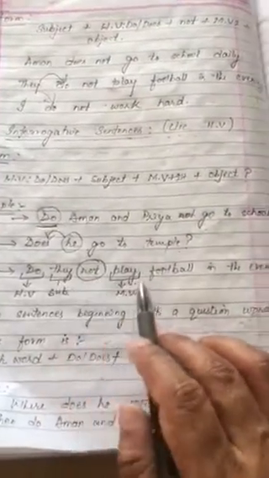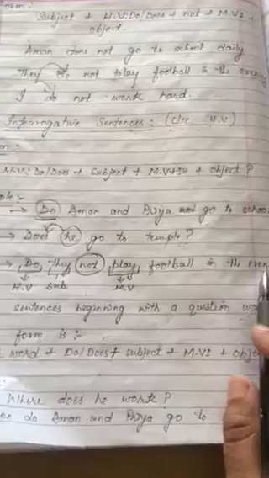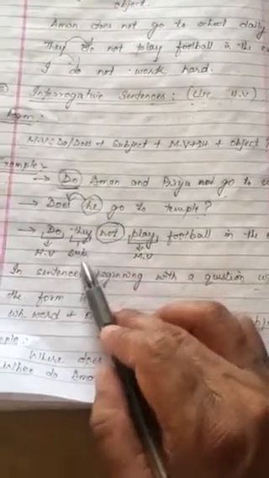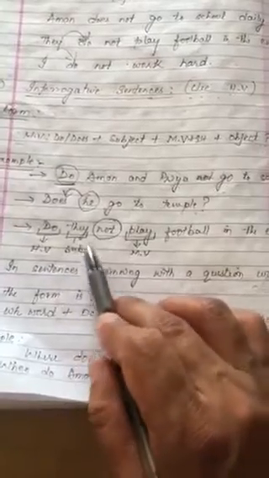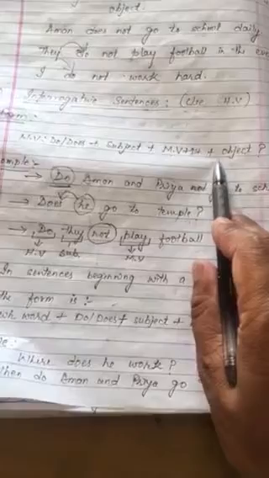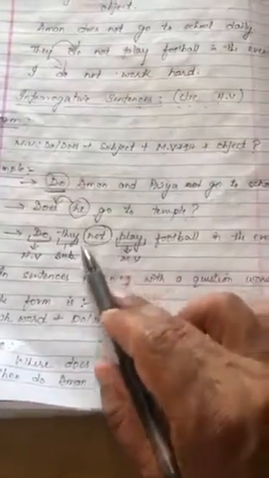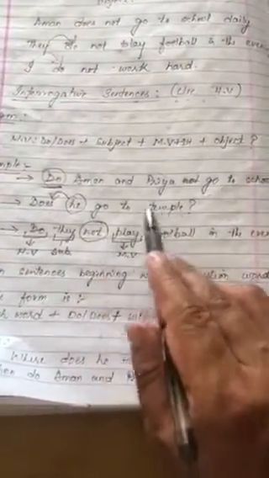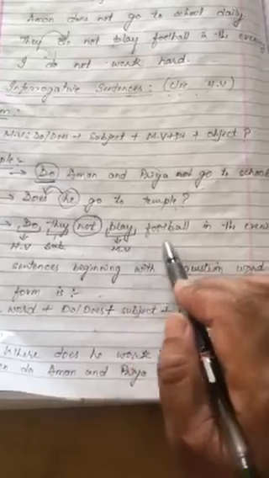Do they not play football in the evening? Here do is your helping verb, they is your subject. We are writing the sentence according to the formation of interrogative sentences: subject, then not, then main verb and then your object.